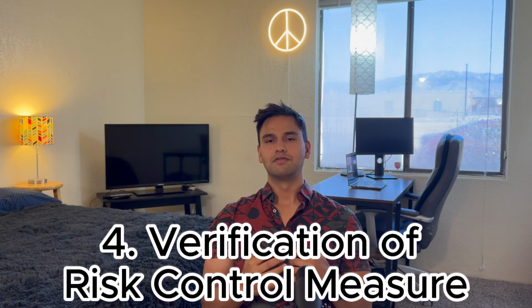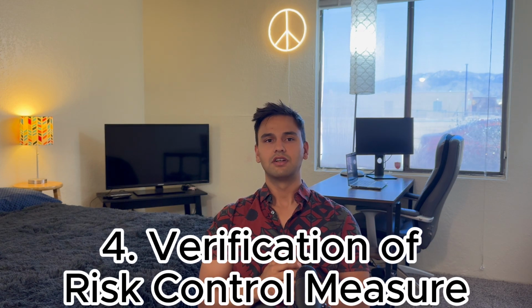And the fourth one is verification of risk control measures. It is important for companies to verify that the implemented risk control measures are effective in reducing the risk to an acceptable level, right? This can be done through several methods such as testing, analysis, or verification and validation studies.